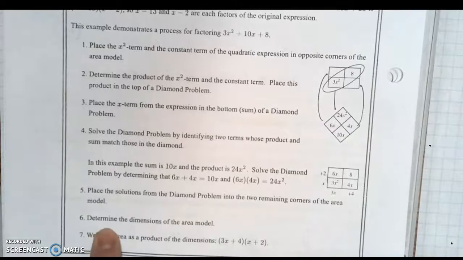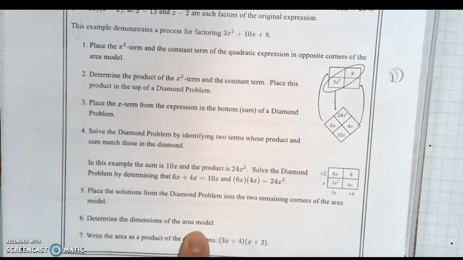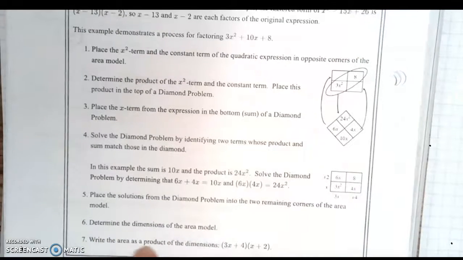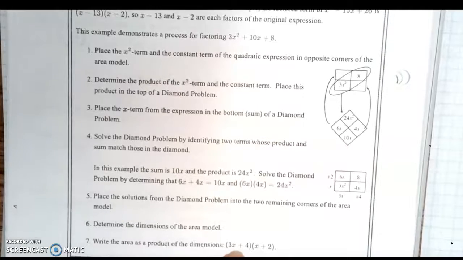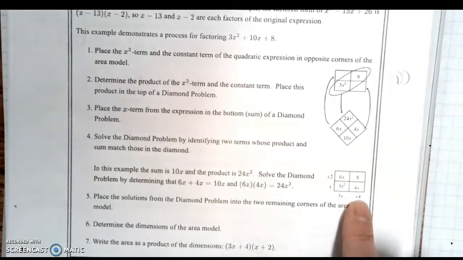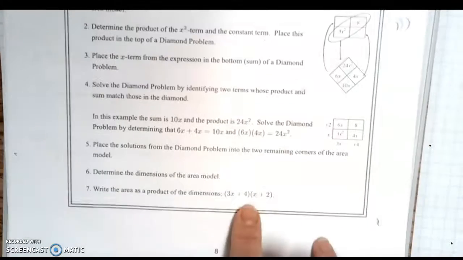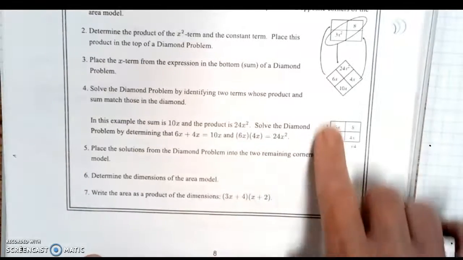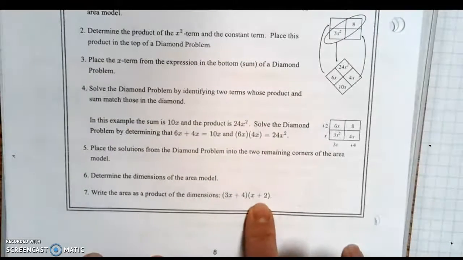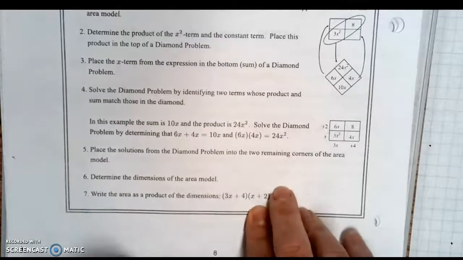This is going to give you the dimensions of the area model, and then write the areas as the product of the dimensions. So along the bottom, we have our 3x plus 4, and along the side, we have our x plus 2. Okay? Flip back over to page 7.